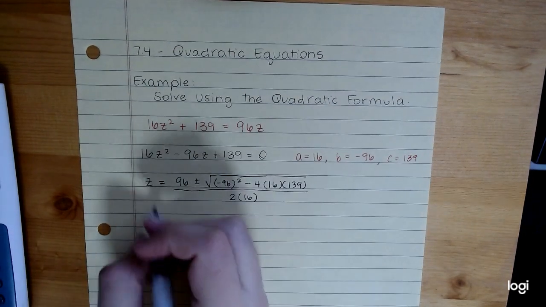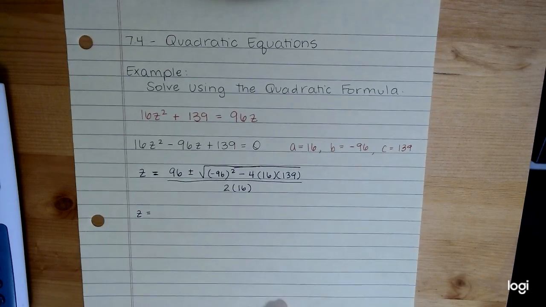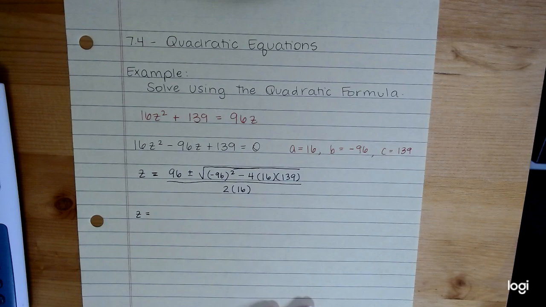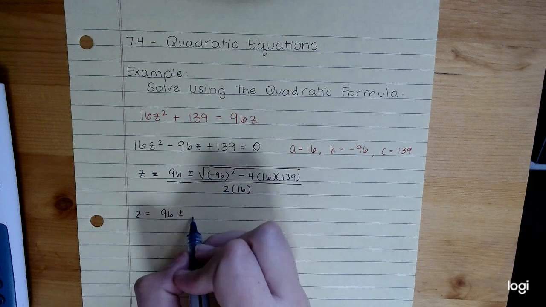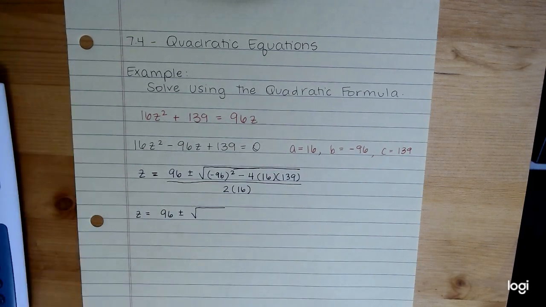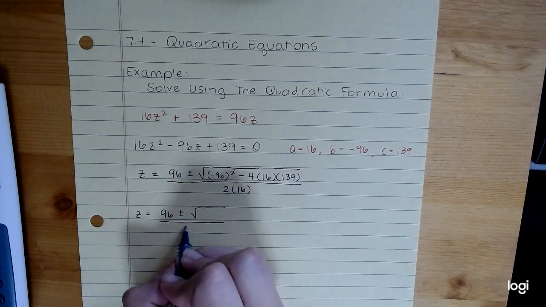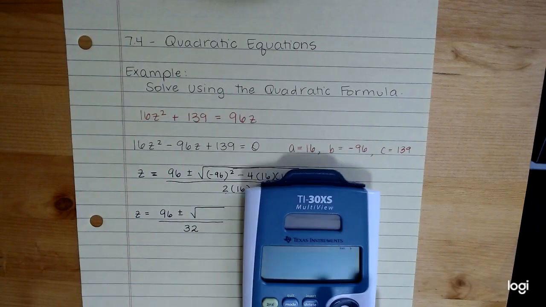So filling that quadratic formula in, you should get pretty quick and pretty efficient with that. The real work comes in the simplifying that we have to be so careful with. So 96 plus or minus. Again, I'm going to write that radical symbol, and then I'm going to do 2 times 16, which is 32. If you need your calculator to support you there, no shame in that.